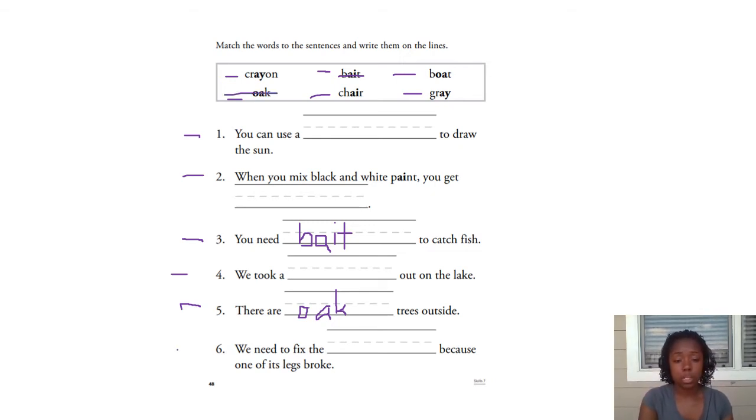Last one, number 6 says, we need to fix the blank because one of its legs broke. Now, you're going to find those words in the word box. You're going to write them in the proper sentence. Do your best. Moving on to the next page. Pause it until you finish it, though. This should take about 5 minutes, okay?